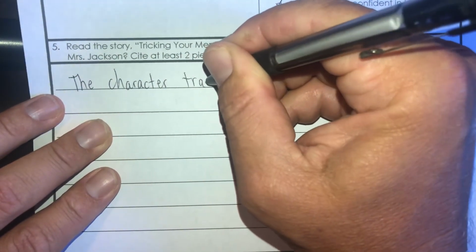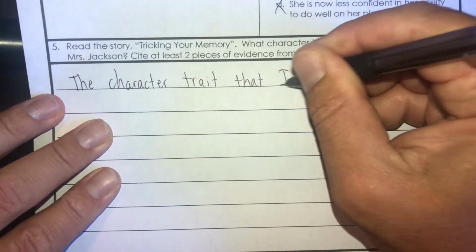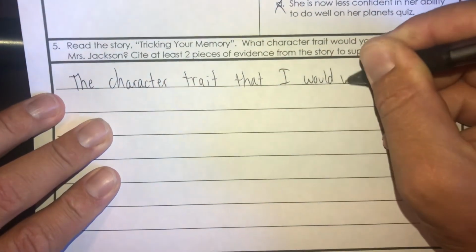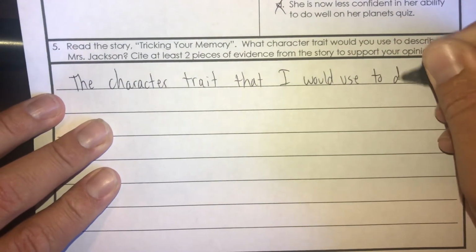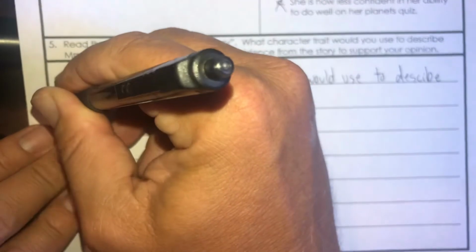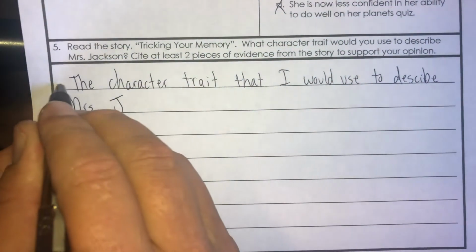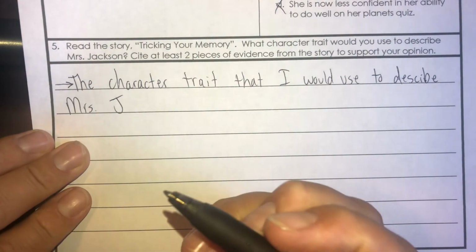So you want to state what you're going to write about, your topic sentence. The character trait that I would use to describe Mrs. Oh, I should have indented here. I should have come in a little bit.